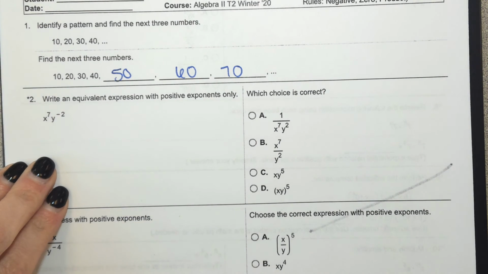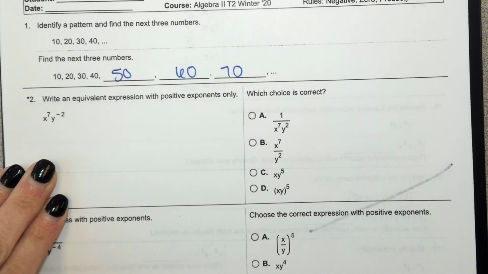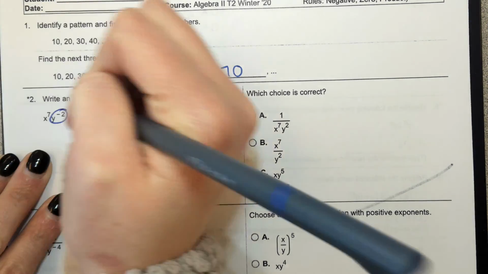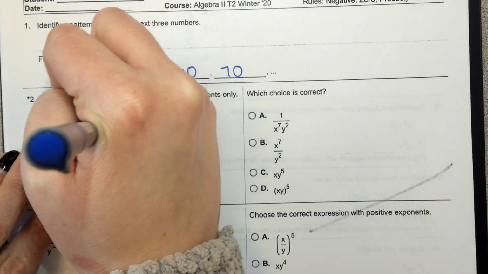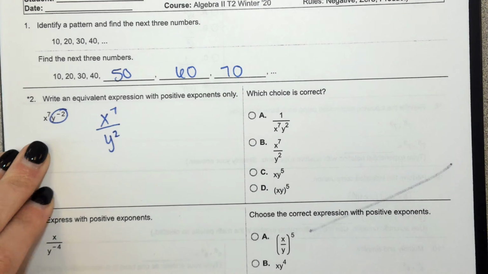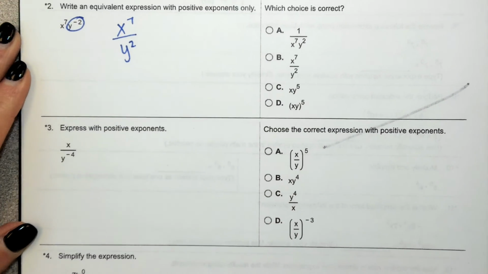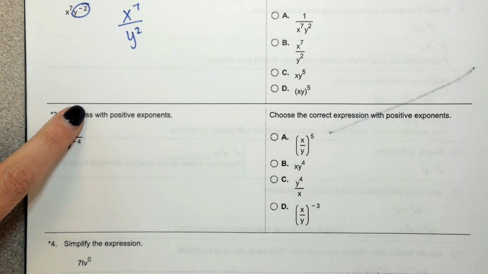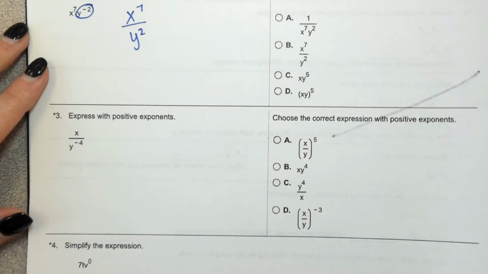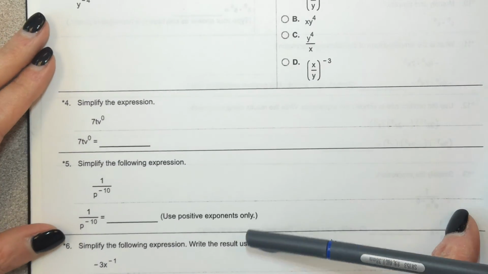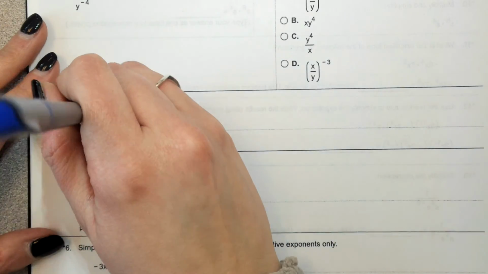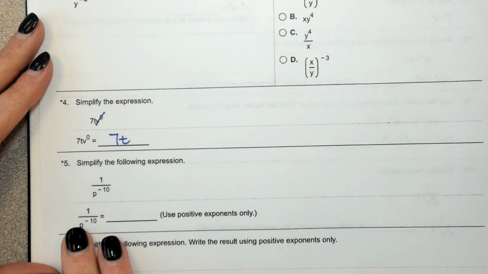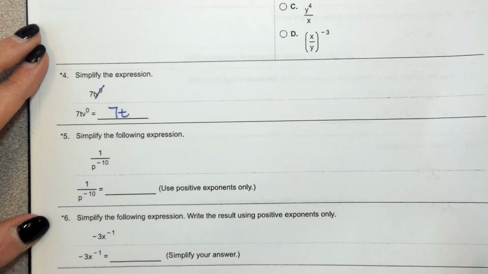So number 2, here's an example of the negative rule. So that negative exponent means move, so we're going to move that y. So if x to the 7th is on top, y to the 2nd will go on the bottom, okay? And then number 3 is very similar. We have a negative on the bottom, so you move that to the top and change it to positive. All right, number 4, you have 7t v to the 0 power. We know anything to the 0 power essentially goes away, so we're left with 7t. Okay, number 5 is like number 3 that we did.